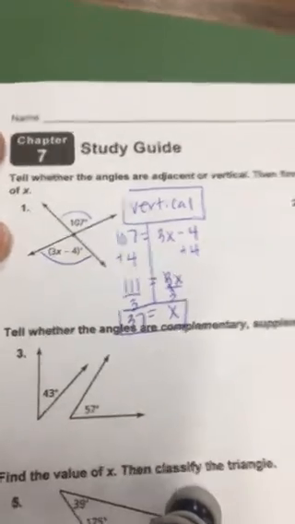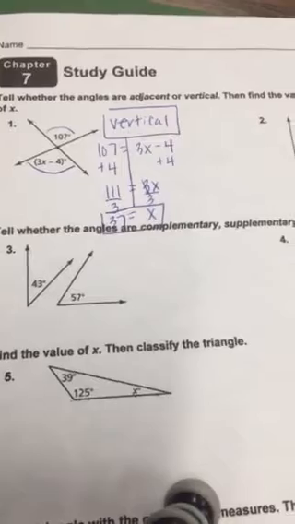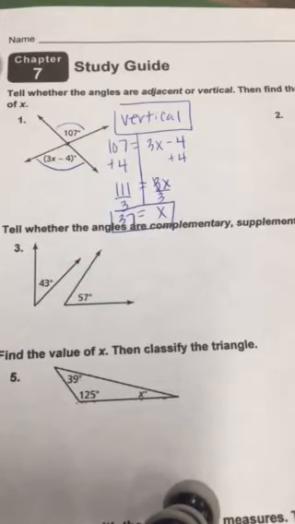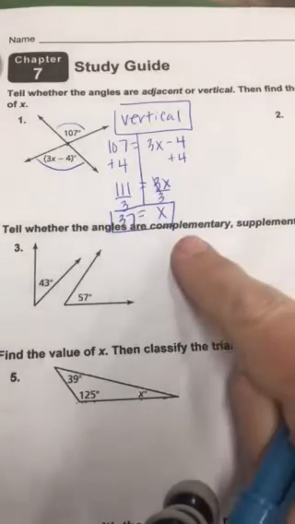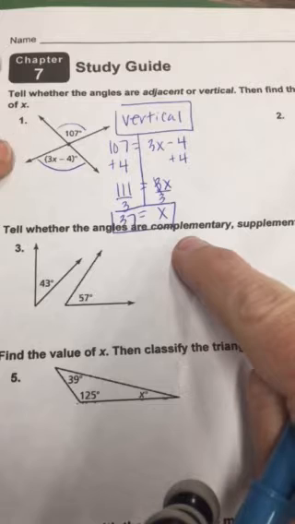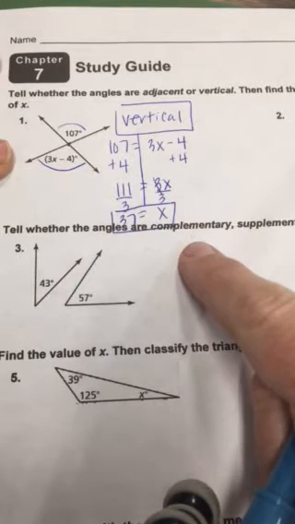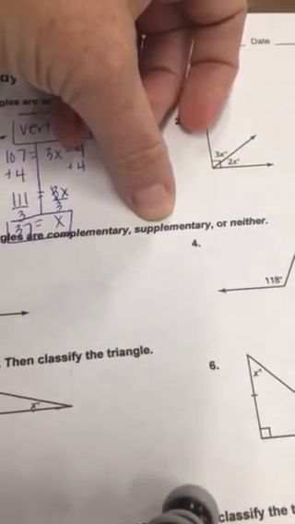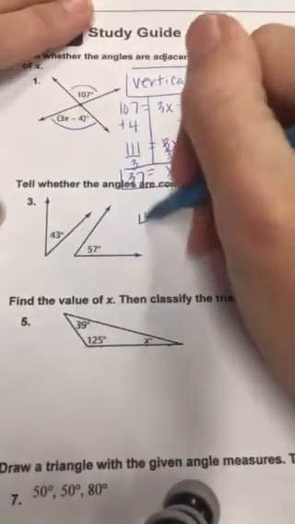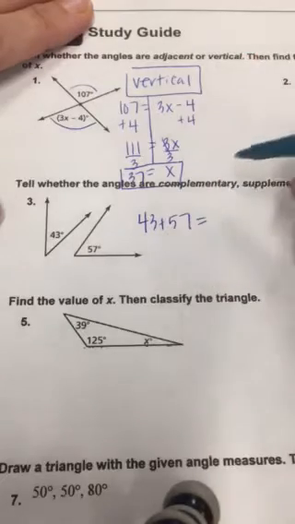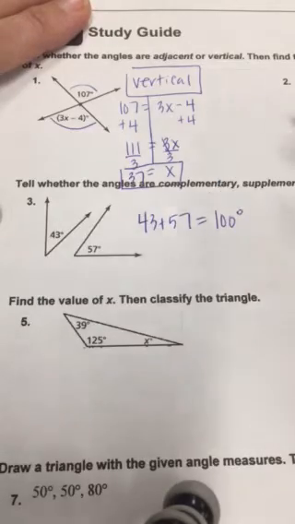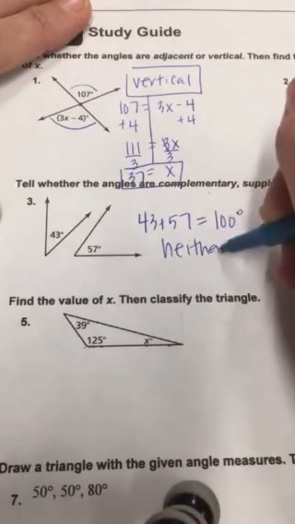All right, question number 3 asks you to tell whether the angles are complementary, supplementary, or neither. And the way I can prove this is by adding up the measurements given, because complementary angles will add up to 180. Oops, I said that wrong. They'll add up to 90 degrees. Supplementary angles will add up to 180 degrees, and if they don't add up to either one of those, it'll just be neither. So here I have 43 plus 57. If I add that up, that's equal to 100, and that's not 90 or 180, so your answer is neither.